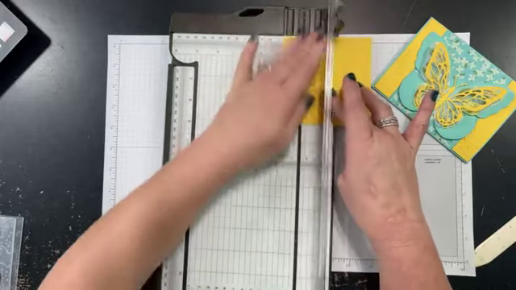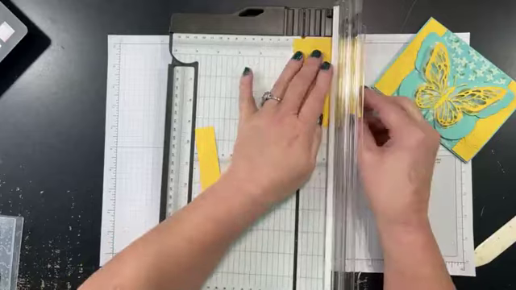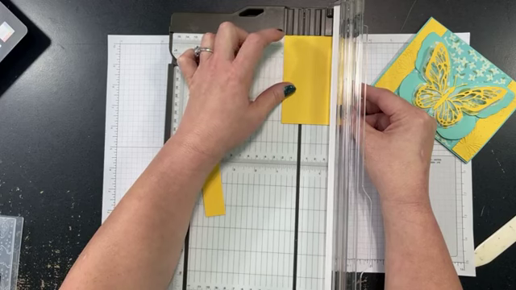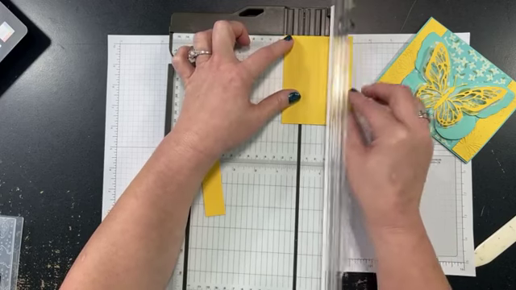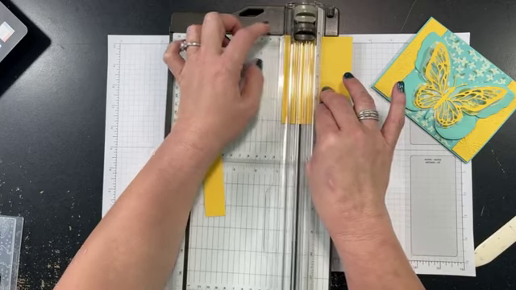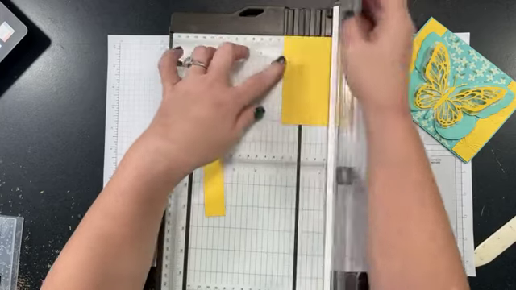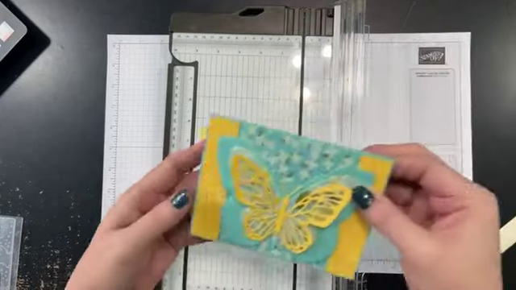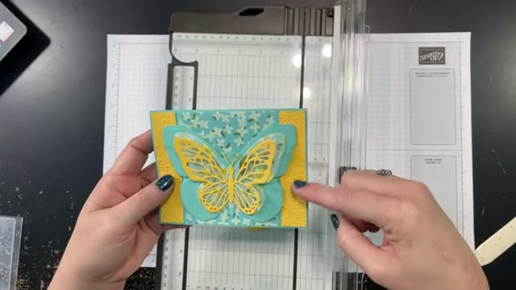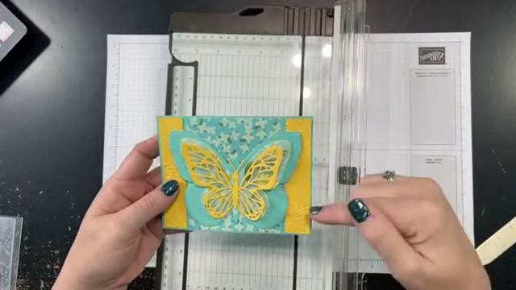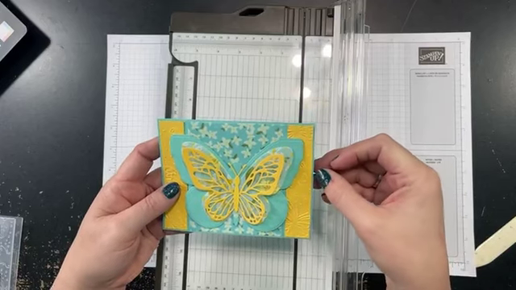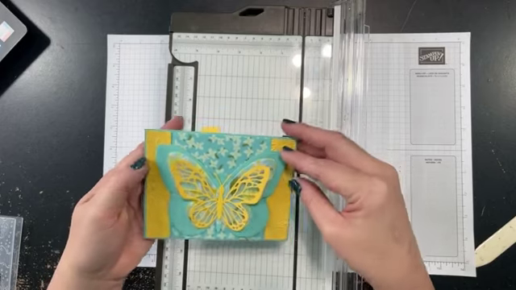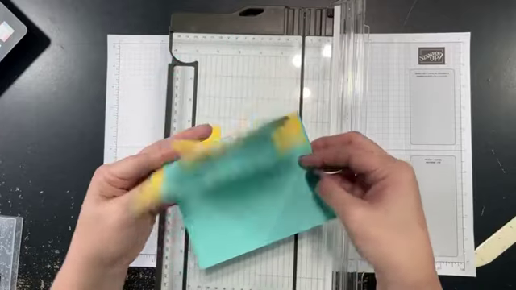We need 2 of these pieces. So again, 7/8. The reason for that is because I love the print, the designer series paper, the embossing. I don't mind covering up a lot of my base cardstock, this Pool Party.